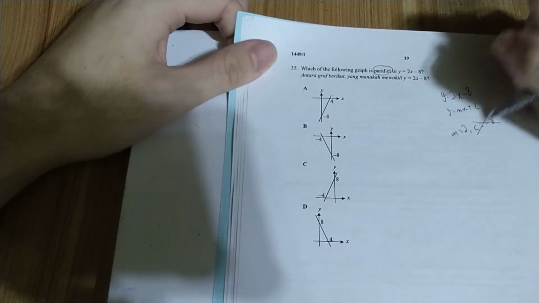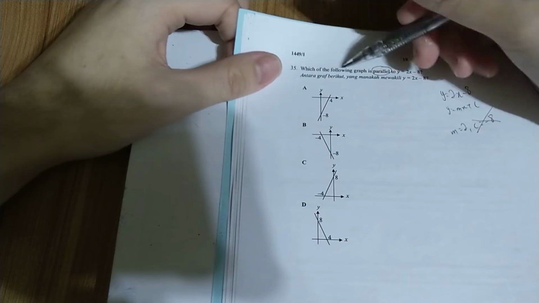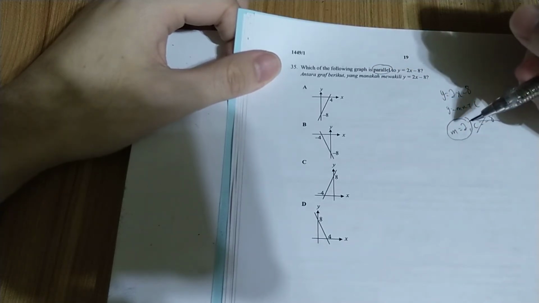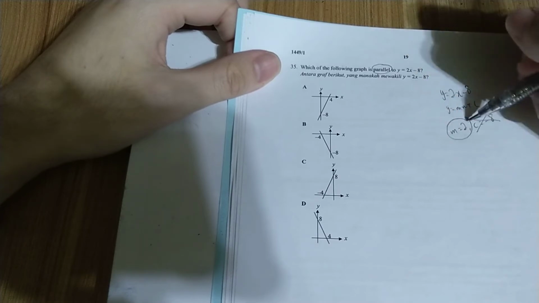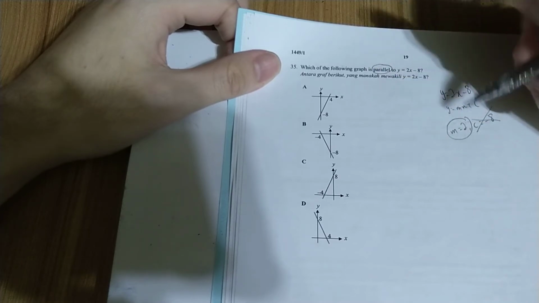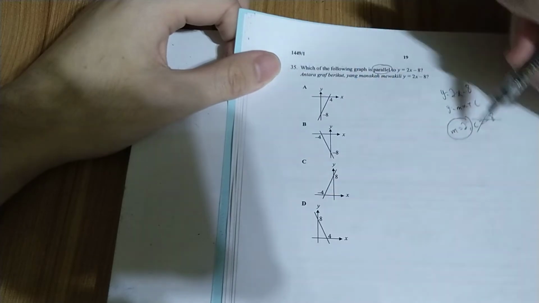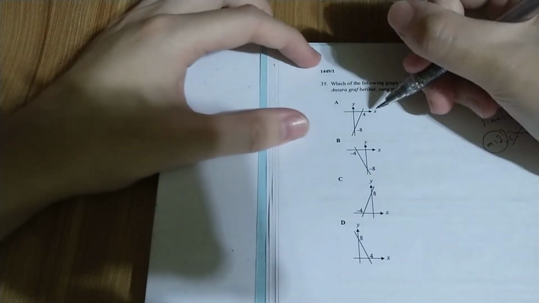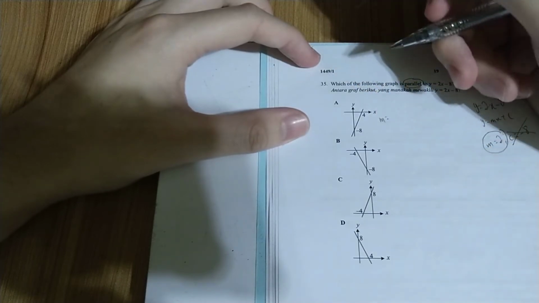But we are not looking at the c here because what they are asking is which of the following is parallel. It means that we are looking for same gradient. Okay, we are looking for a line where the gradient is 2. Okay, it has to be the same lah. Sebab dia kata which of this is parallel. So which of this line the gradient is 2. So if you look at A, what is the gradient of this line?